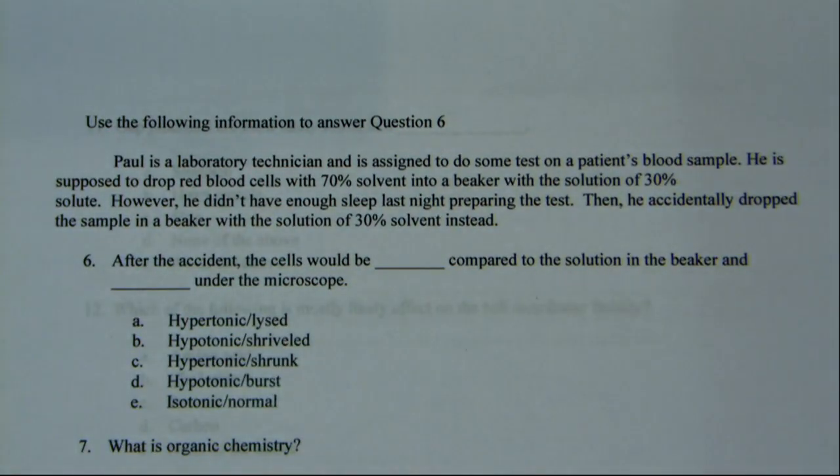Okay. So use the following information to answer question 6. Paul is a laboratory technician and is assigned to do some tests on a patient blood sample. He's supposed to drop red blood cells in 70% solvent into a beaker with a solution of 30% solute.